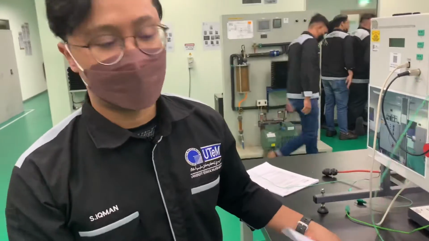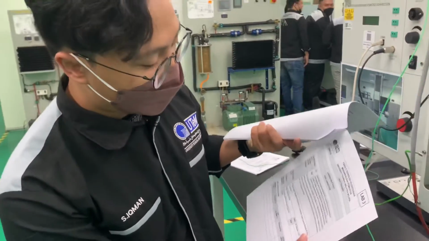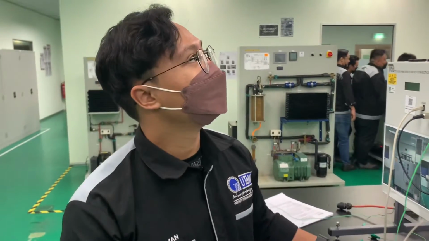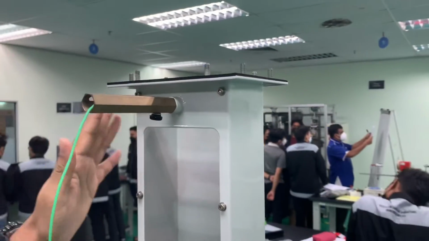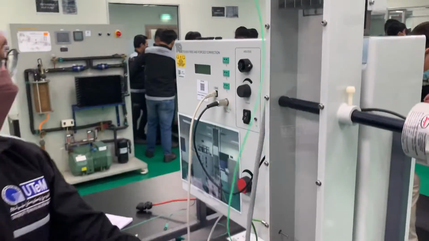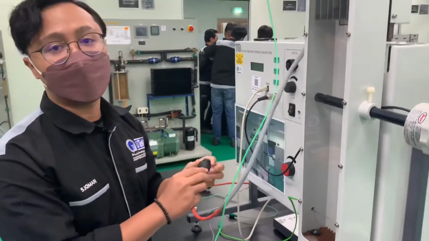So today we will conduct lab 3, free convection. As you can see here, open air. And after that we need to connect the heater power cord.